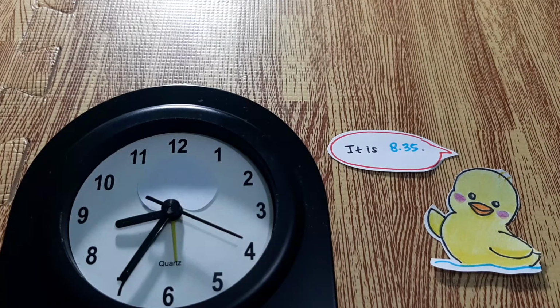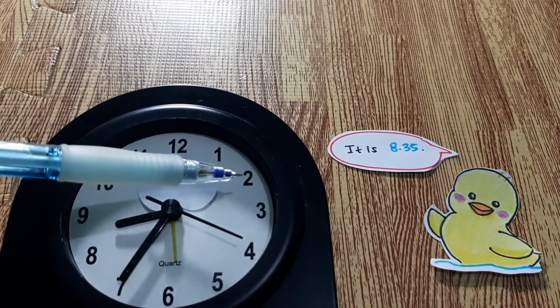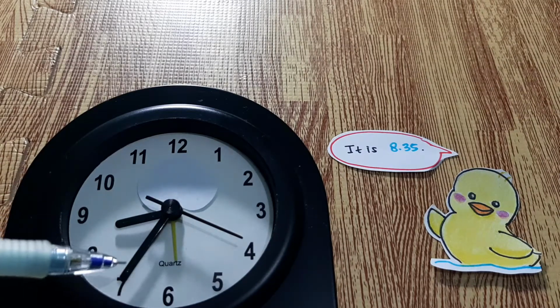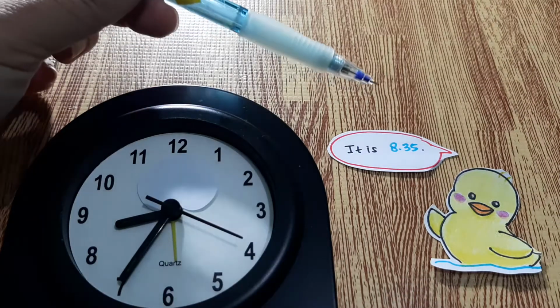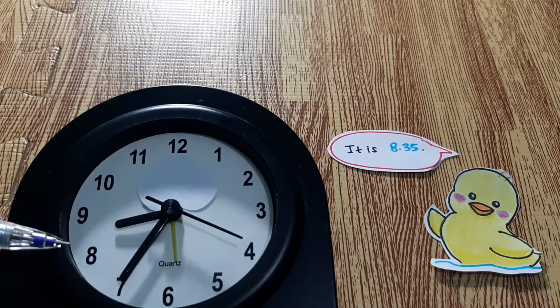Let's count together. Remember, we start from 12. 5, 10, 15, 20, 25, 30, 35. So the minute is 35. And the hour is between 8 and 9. We have to take the smaller one, the 8. So it is 8:35. Do you understand?